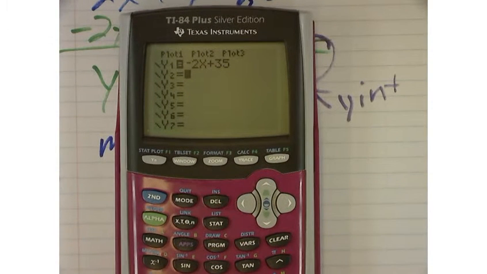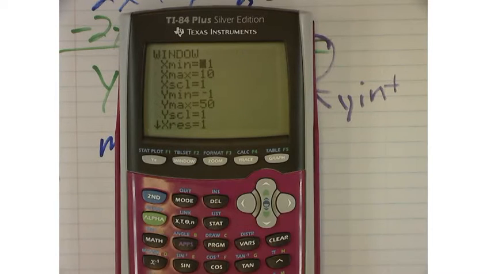We want to incorporate the x and y intercepts. So if I hit window, what do you think my minimum x value should be? Negative 1's good. Now, what about the x maximum? Is 10 big enough? No? What do you think it should be?